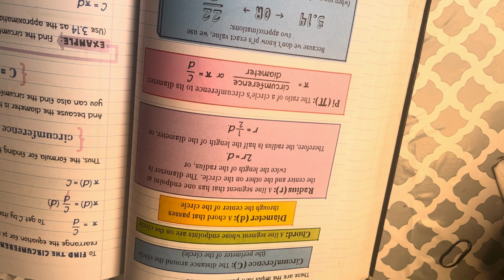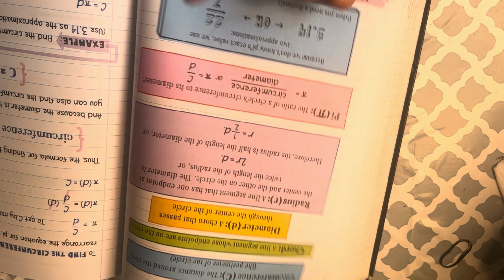Because we don't know pi's exact value, we use two approximations, 3.14 or 22/7. 3.14 when you need a decimal, 22/7 when you need a fraction. That's the important part.